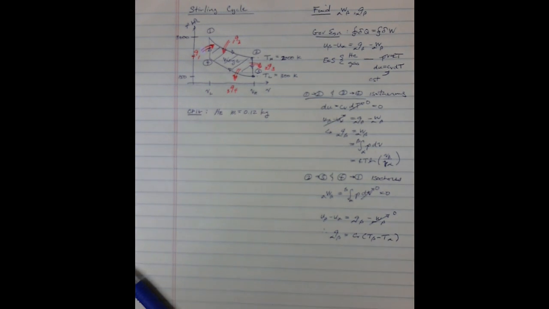So we have heat transfer on all 4 of our processes, which makes this problem maybe a little bit more challenging than the Carnot cycle, but not much, because in both cases we have something easily going to 0. Here the heat transfer, here the work, and for the Carnot cycle we had dQ going to 0. So once we have all of these terms worked out, we can easily compute them all for our given problem.